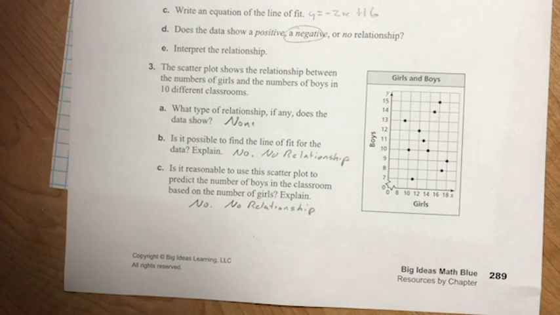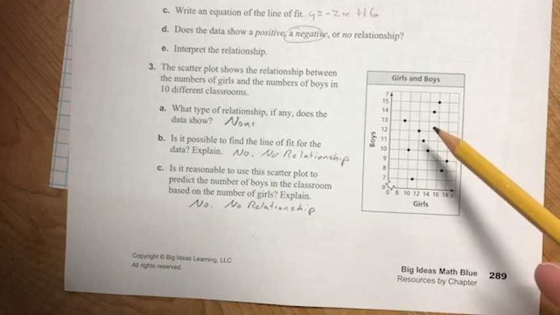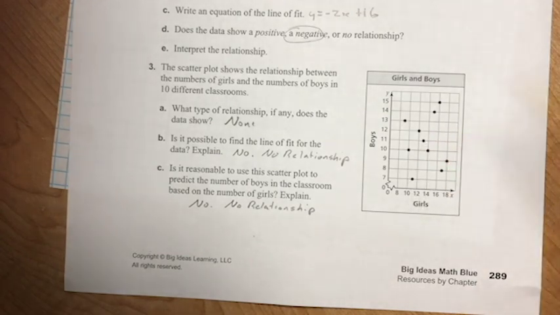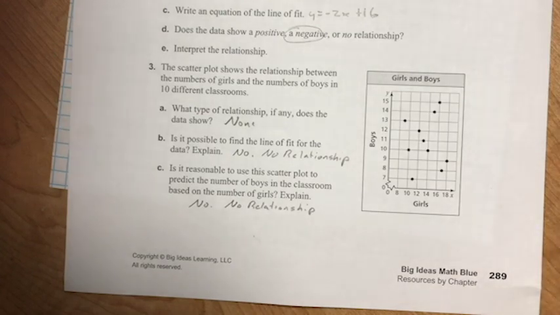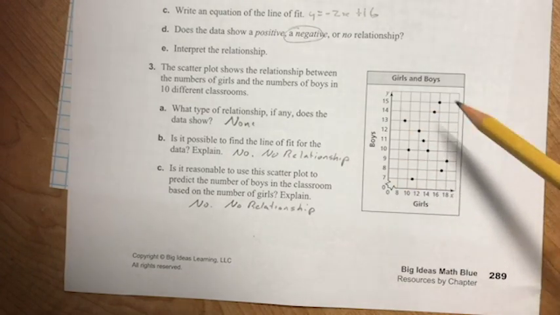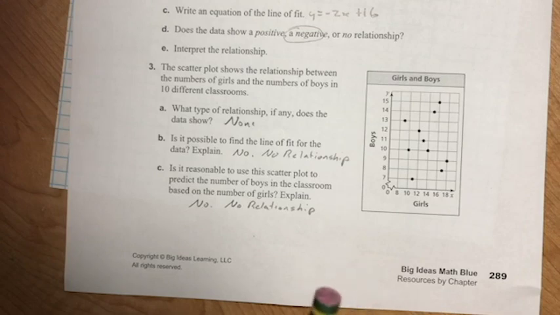It says the scatter plot shows a relationship between the number of girls and the number of boys in 10 different classrooms. What type of relationship, if any, does the data show? Well, when we look at it, we can't really see a relationship. It's all over the place. Is it possible to find a line of best fit for the data? Well, no. Why? Because there's no relationship. And is it reasonable to use this scatter plot to predict the number of boys in the classroom based on the number of girls? No, because there is no relationship.